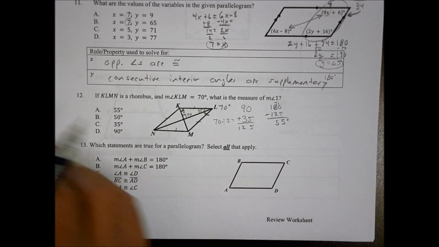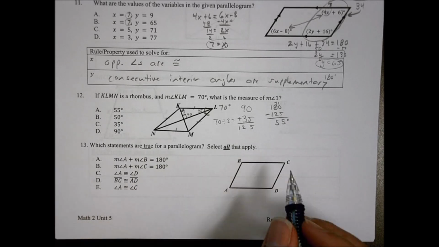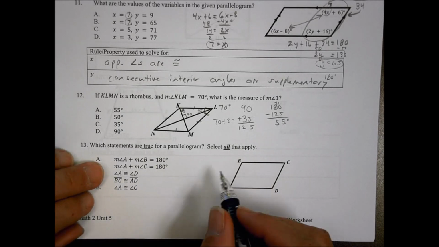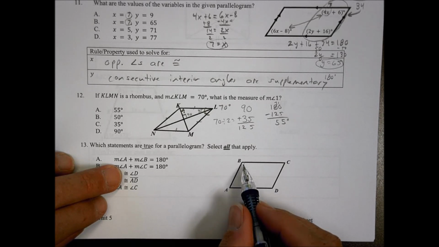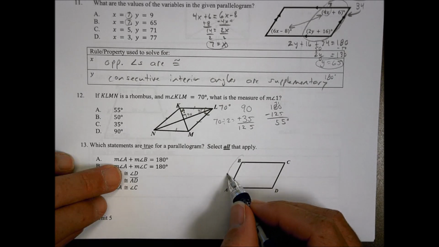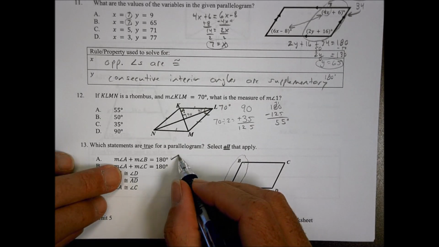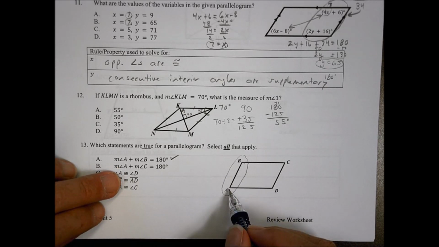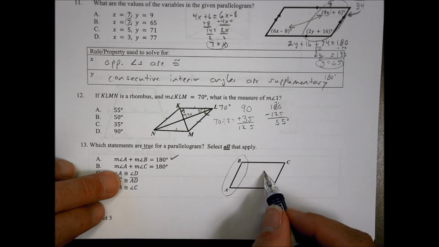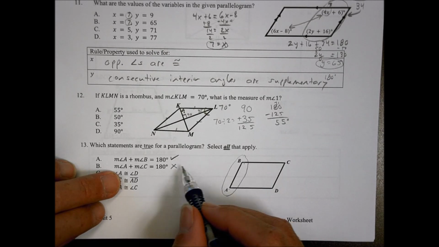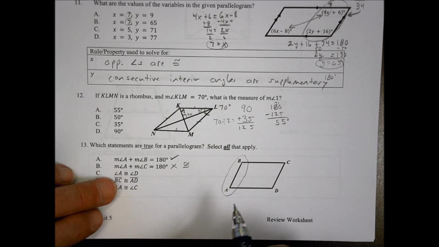Number 13. Which statements are true for a parallelogram? Select all that apply. Alright, let's see. Measurement of A plus B is 180 degrees. These would be consecutive interior angles. That would be a true statement. Okay, true. The measurement of A and C is 180 degrees. So A to C, nope, that would not be true. They would be congruent, but it doesn't mean that they're equal to 180 degrees.